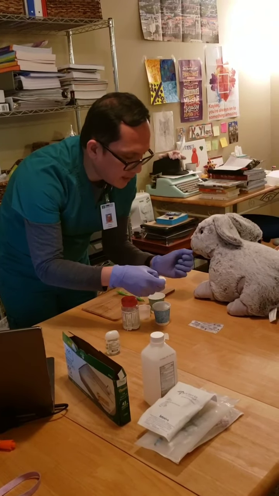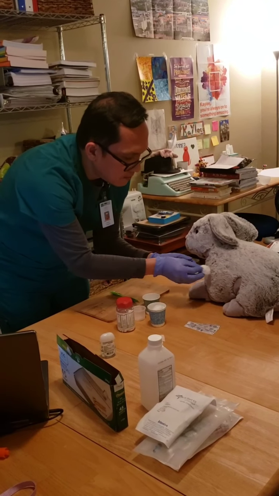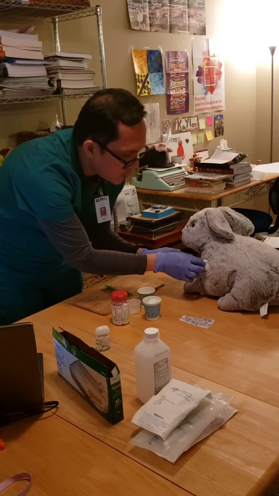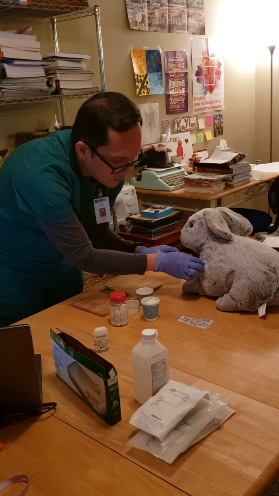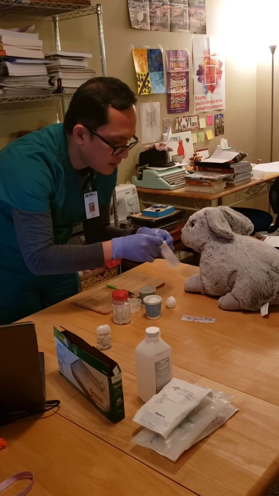I'm gonna go ahead and just put a cotton ball on this site just to make sure we stop any bleeding if there is anything, and then I'm gonna go ahead and put a band-aid on it just to cover.